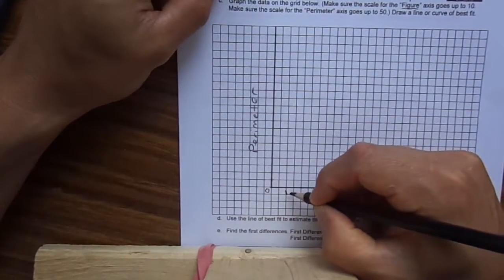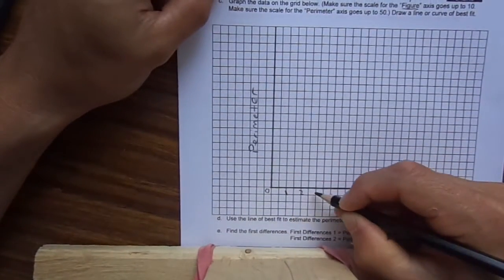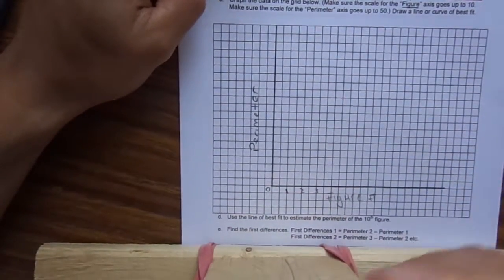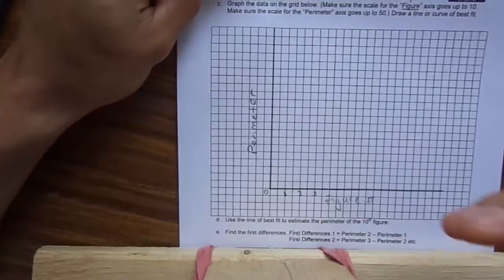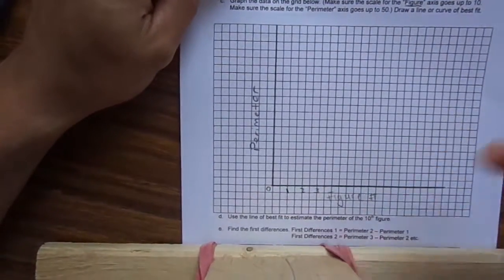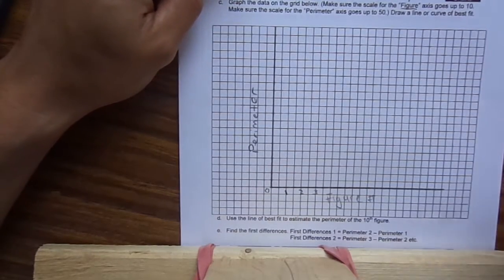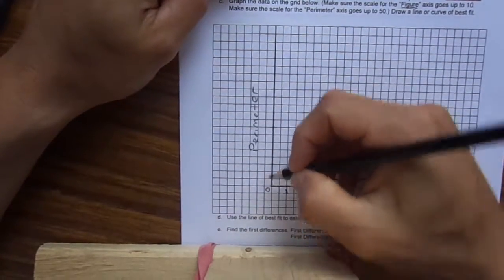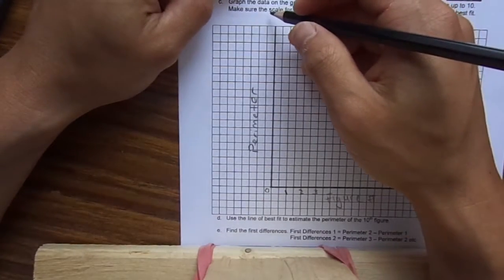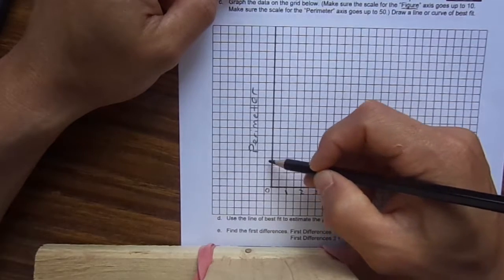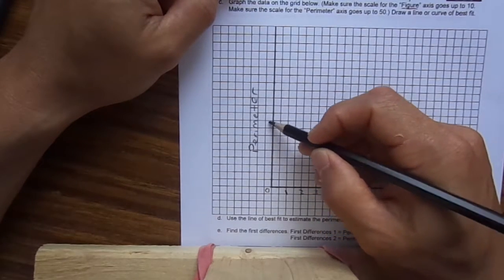So 1, 2 spaces, 2, 2 spaces, 3, 2 spaces, 4, etc. Now the perimeter, I need to go up to 50. Reason being, wink, wink, nudge, nudge, some of the perimeters of the bigger figures go up that high. So obviously, going by ones, I wouldn't be able to fit 50 in here. Let's try 5s. 5, 10, 15, 20, 25, 30, 35, 40, 45, 50.